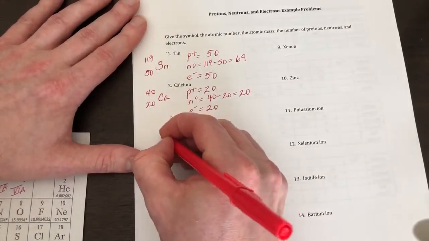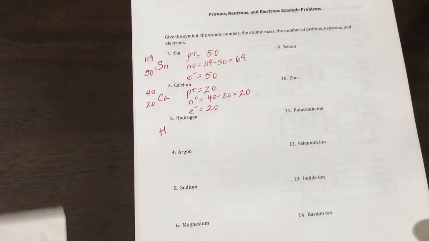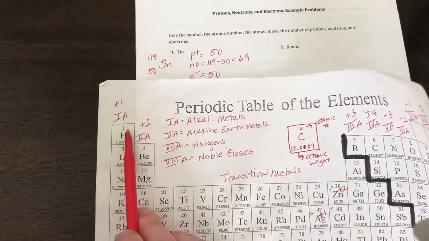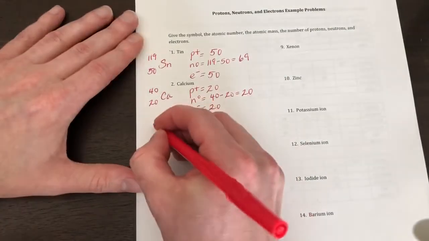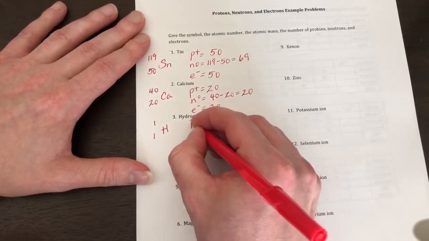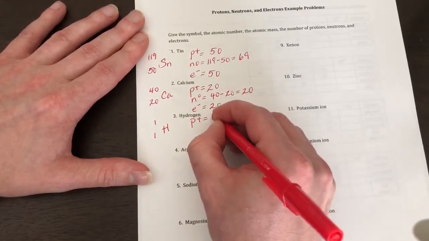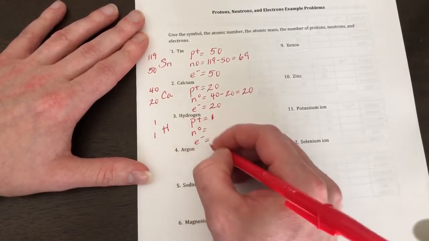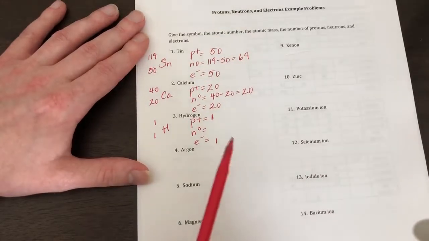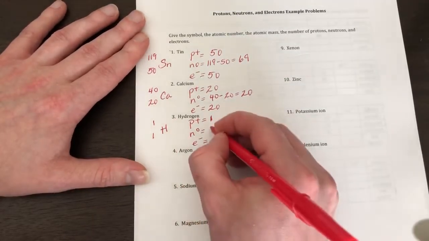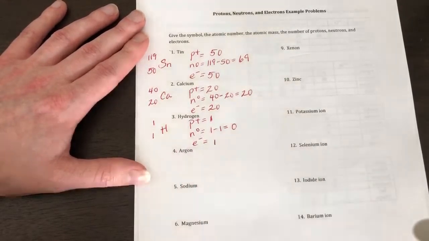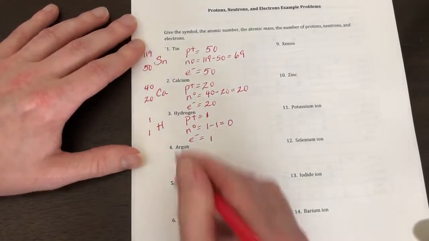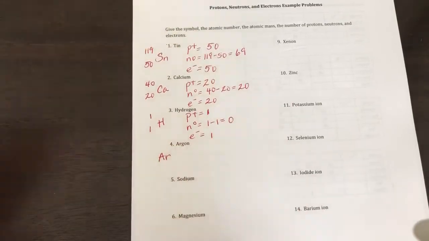Hydrogen, symbol for hydrogen is H. So we're going to go to our periodic table. Hydrogen has a mass of 1, an atomic number of 1. Okay, so our protons are equal to the atomic number, which is 1. Your neutrons, and then our electrons are also equal to 1. So 1 minus 1 is 0.